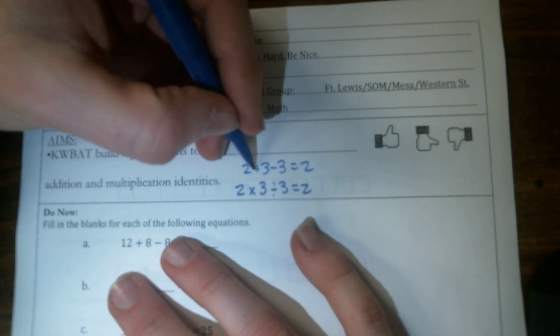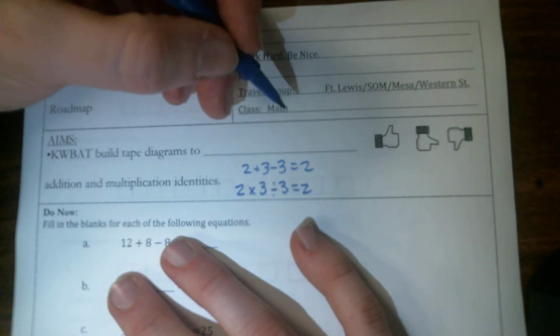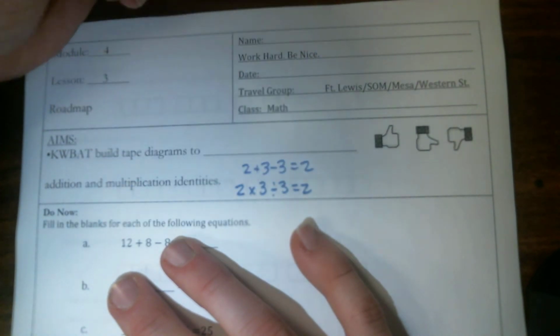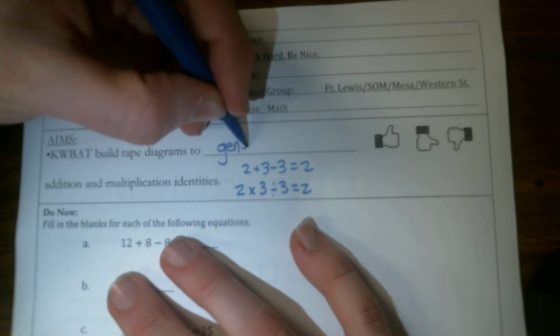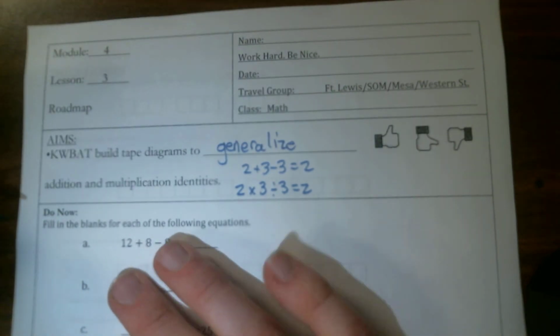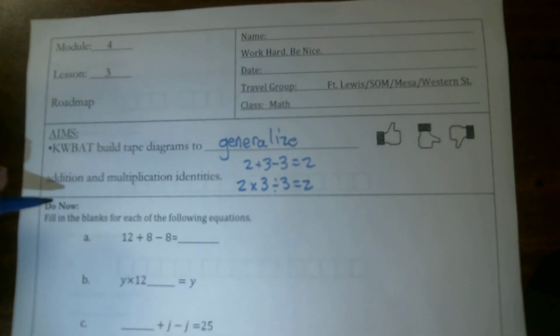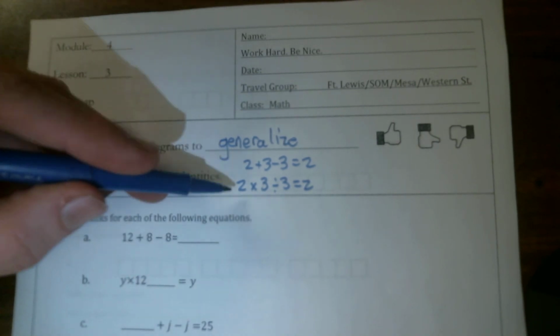But we've talked about how addition and subtraction kind of undo each other, and multiplication and division kind of undo each other, and we end up back where we start each time. Today's quite different. Today we're still generalizing, which remember, at this point, hopefully you've got that in your brain. Generalizing means to figure out addition and multiplication identities. So we're going to discover the link between these two. Before it's been kind of undoing things, now we're going to see how these two can be linked together, multiplication and addition. So let's start here.